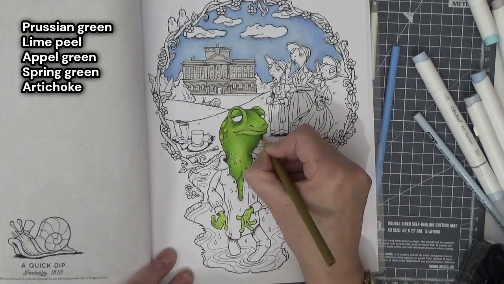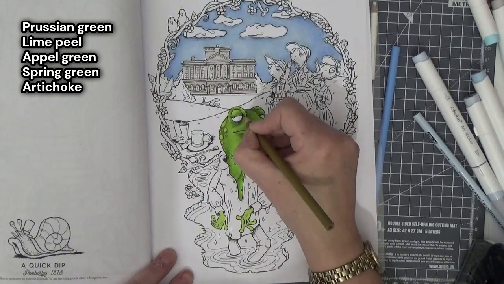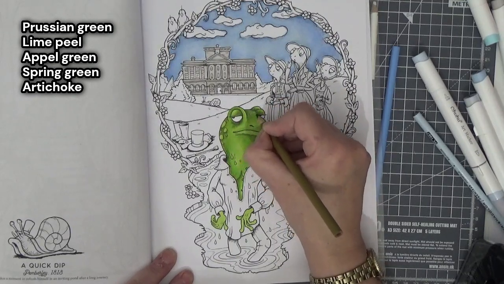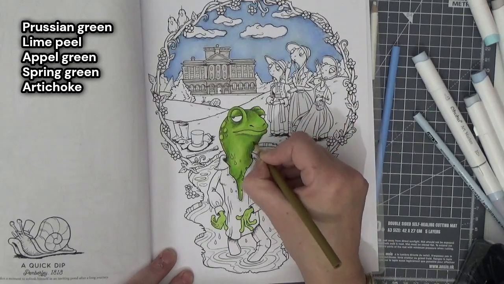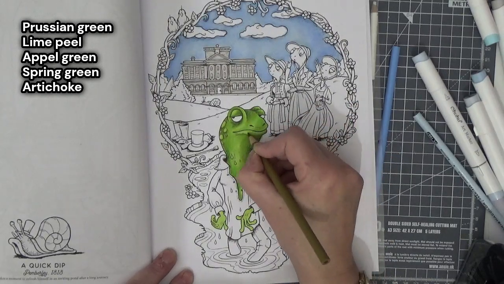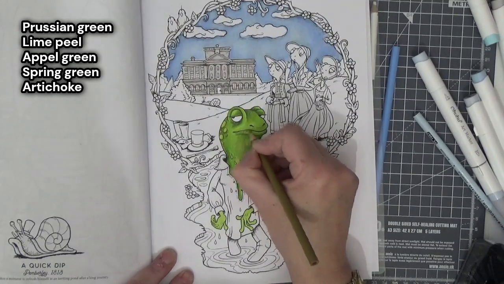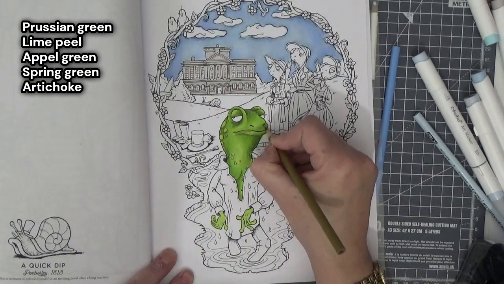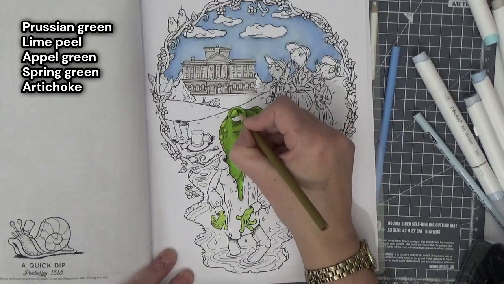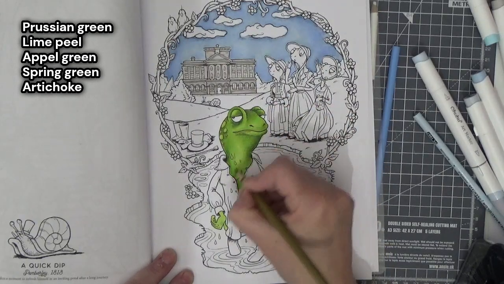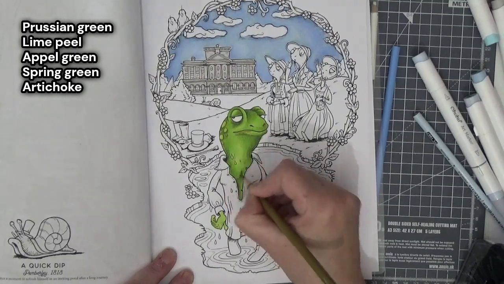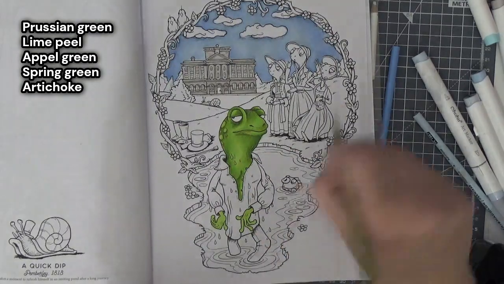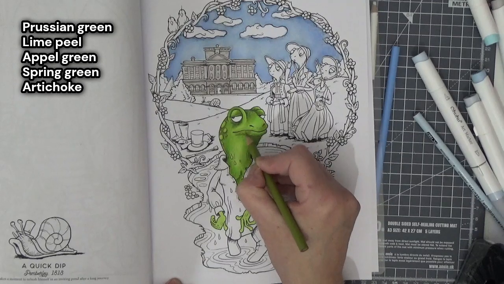It's just a bit more of a browny tone. There we go. Could you feel my panic at the beginning if you're still with me? There we go. Alright, I'm just going to blend that artichoke there with some lime peel.